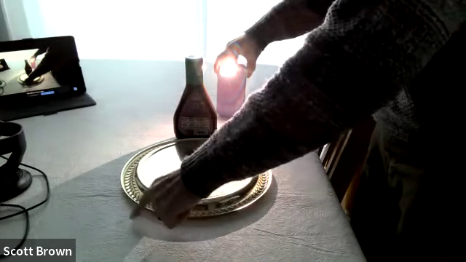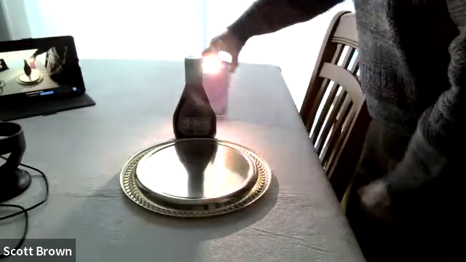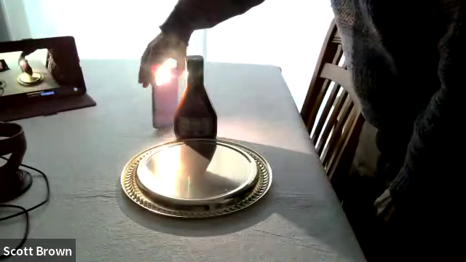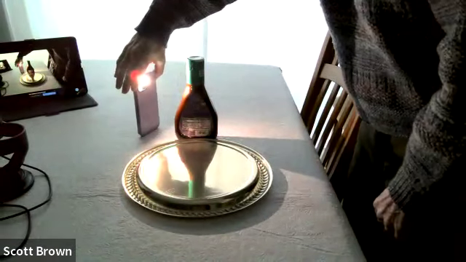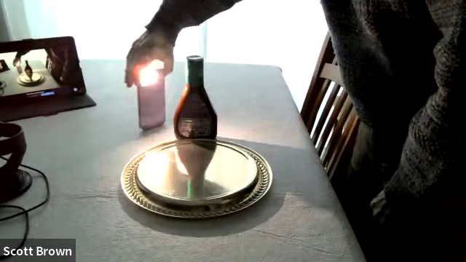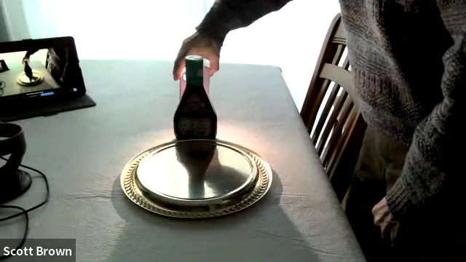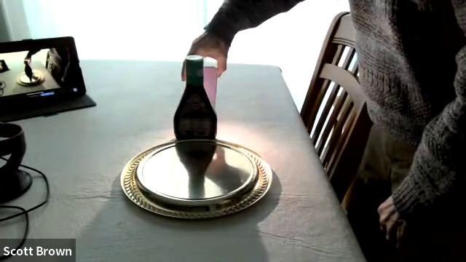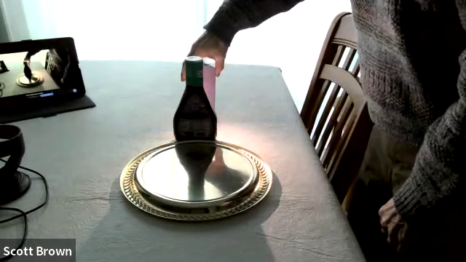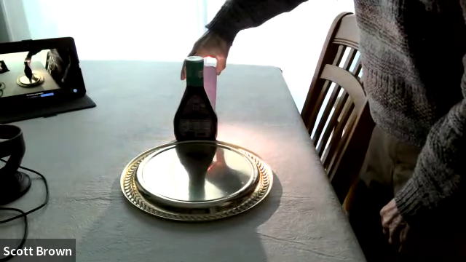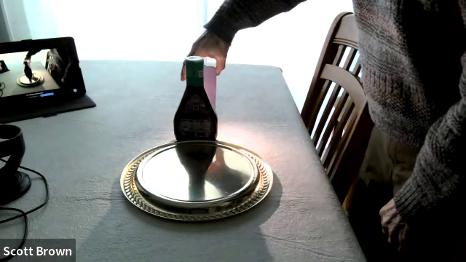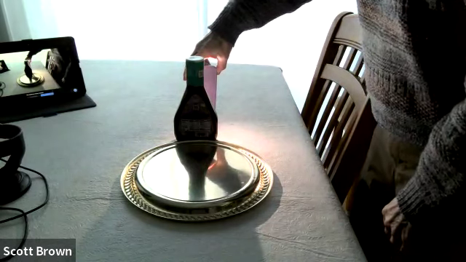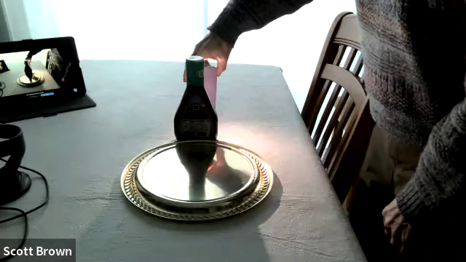It starts over here. Let's go to the other side. But it also cuts through the reflection. So if you go, instead of being at 90 degrees, if you're at a 45-degree angle, you get both the shadow and the reflection, and the shadow's cutting across the reflection. It's kind of cool.